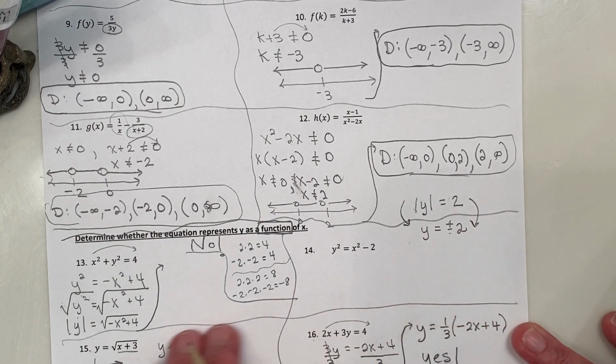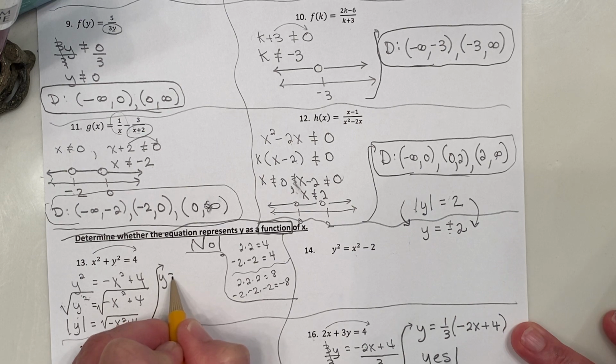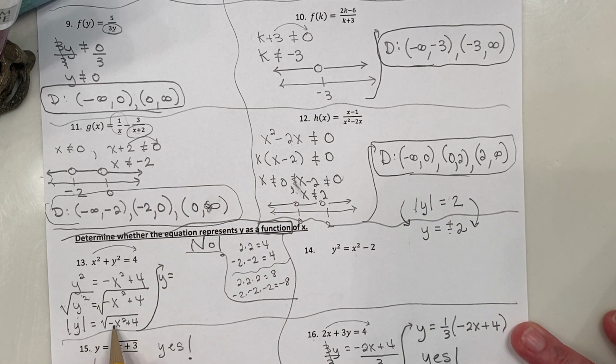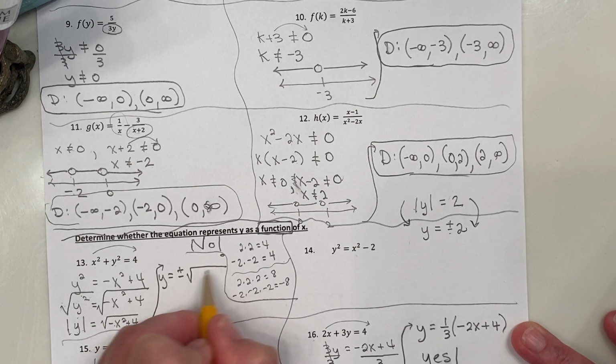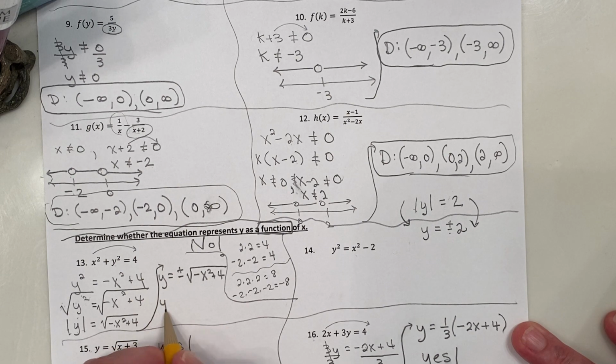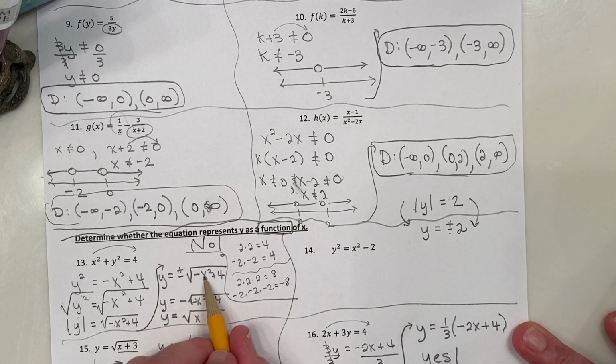So let's import that back over here. I'm right at this step. I want to take the y out from the absolute value, but in front of this square root, I have to put a plus and a minus. So I have two solutions. I've got y equals the negative square root, and I have y equals the positive square root. Oh, I think that's a negative, pardon me, and a plus 4. Sorry. Negative x squared plus 4.